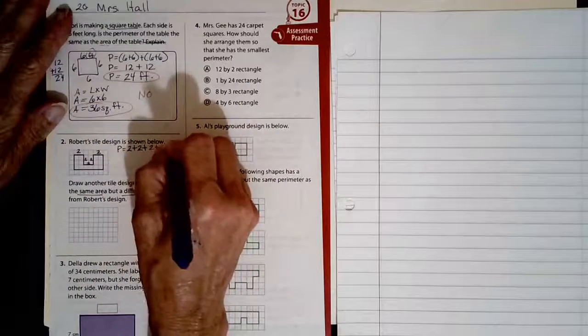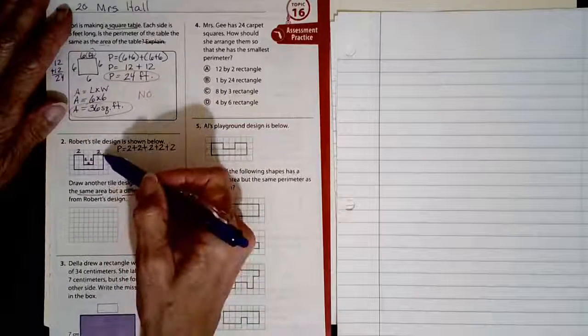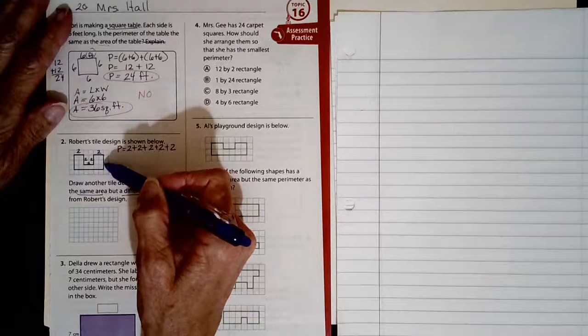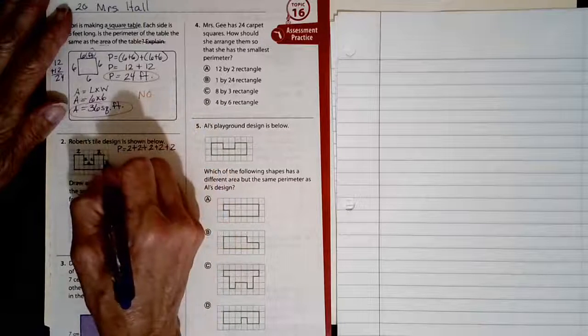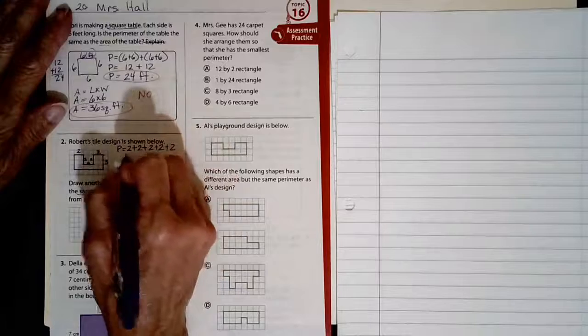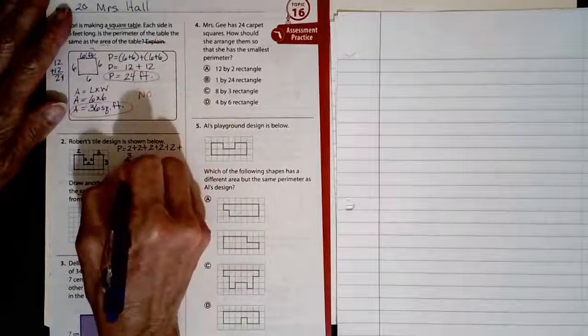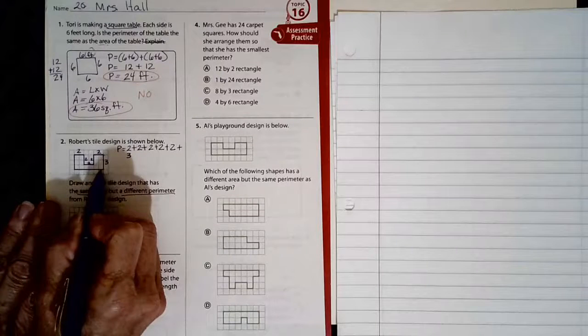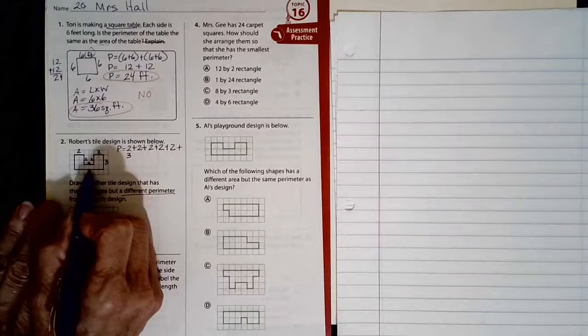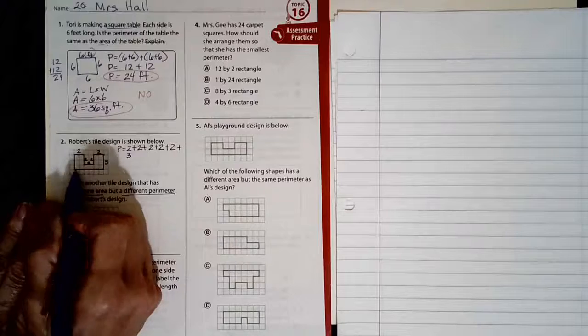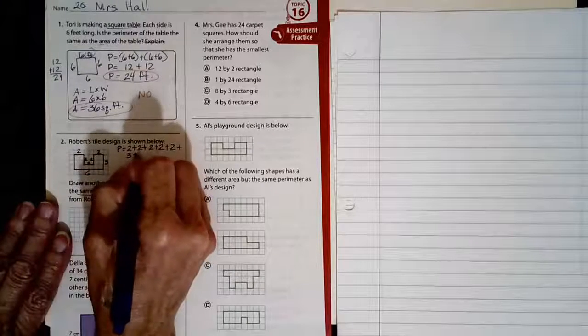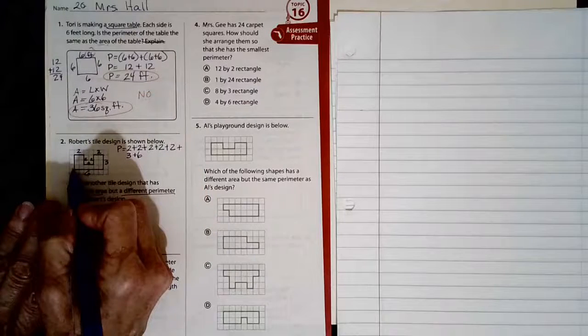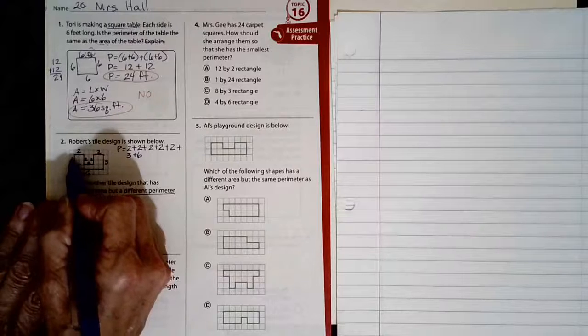So plus 2. And then on the side, 1, 2, 3. And I'm going to go ahead and write those in. I'm running out of room, so I'm going to put plus 3. And then over here at the bottom, I have 1, 2, 3, 4, 5, 6. So there's plus 6, and then on the left side, 1, 2, 3.